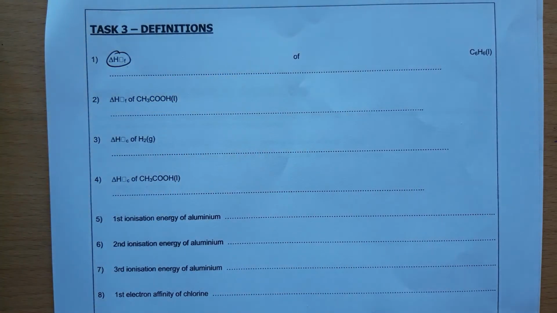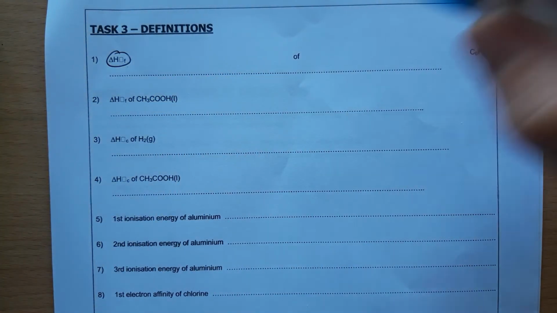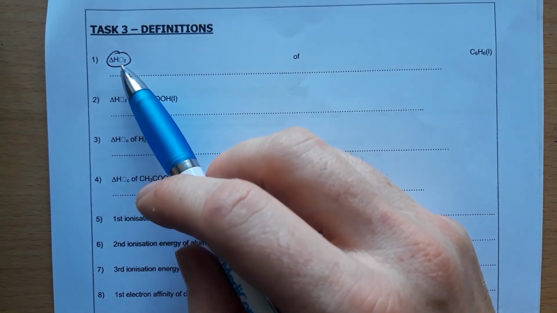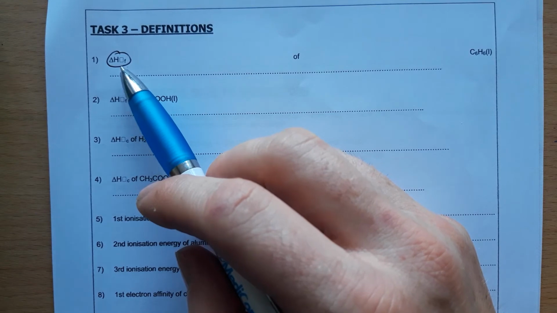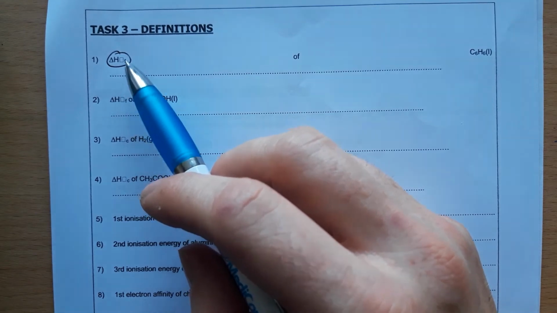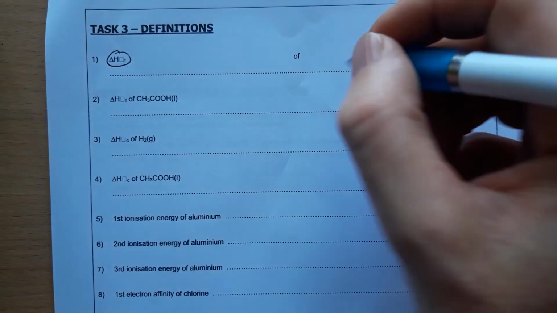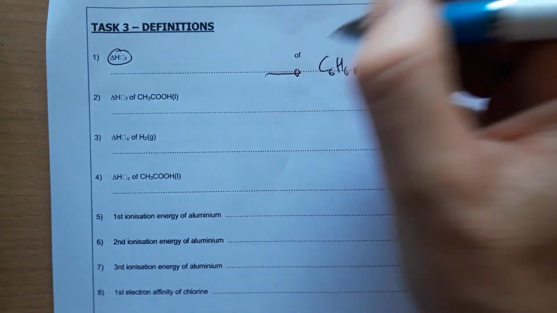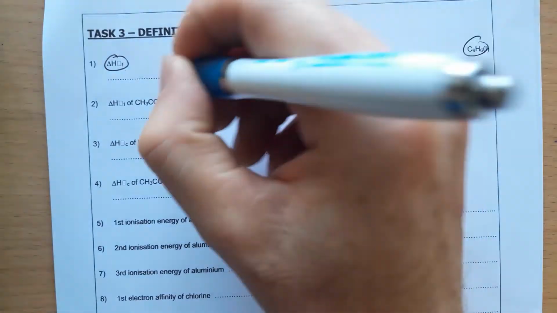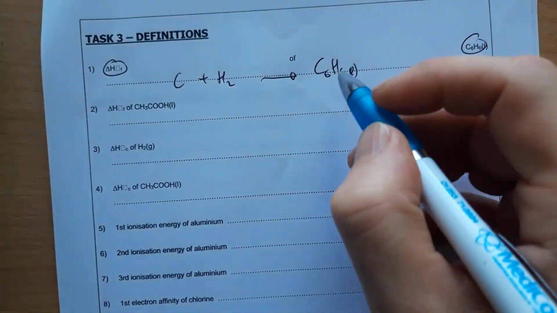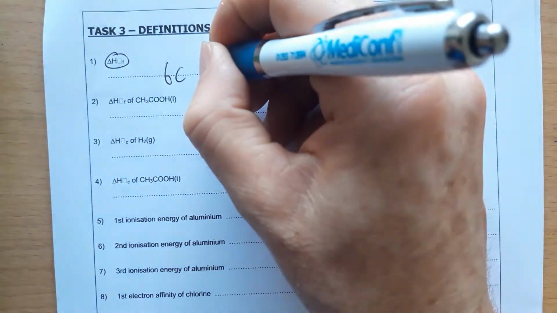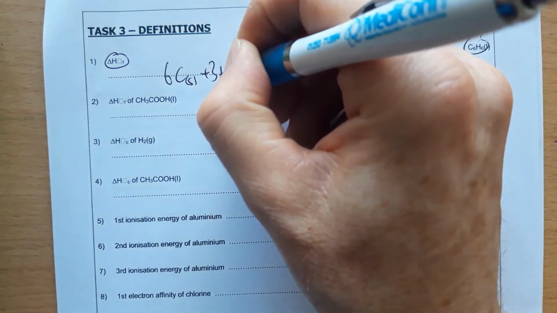All right, enthalpy of formation. I'm going to say these definitions as I go. I'm not reading them. I'm just saying them, okay? I've learned them. It's not that hard. The enthalpy of formation is the enthalpy change when 1 mole of a substance is formed from its constituent elements with everything in the standard states. All right, C6H6, it tells me it's a liquid. So we're looking for elements in the standard states. That's going to be 6 carbons and 3 H2s. That's a solid, that's a gas.